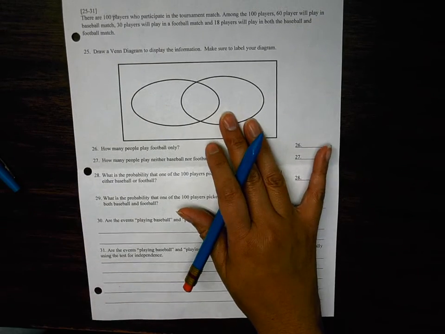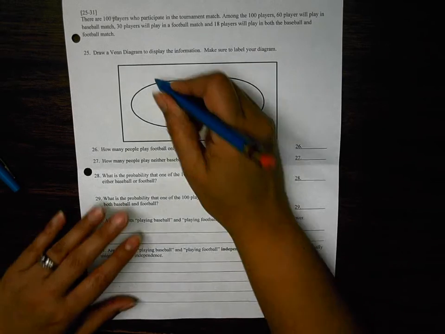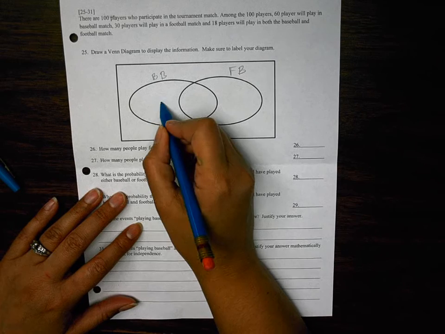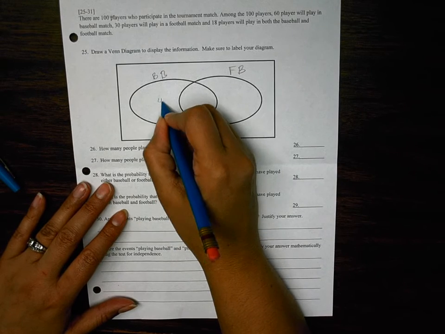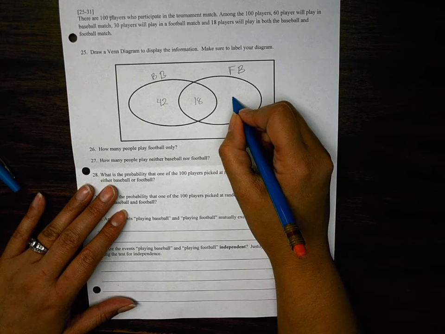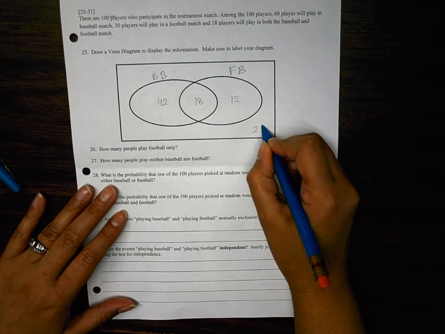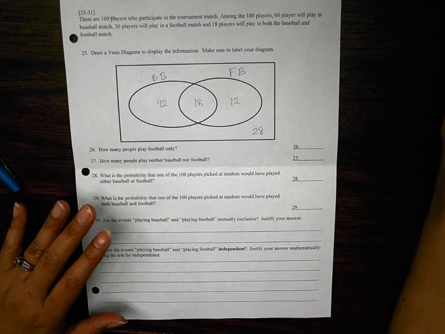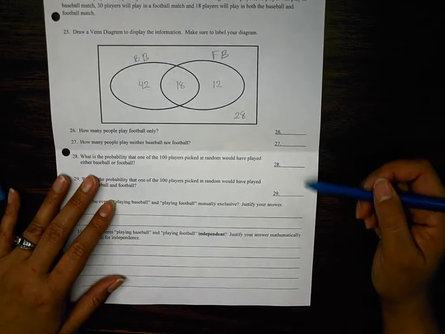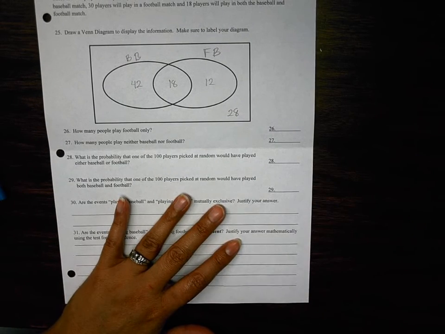What's this one here? All right, is this one on the test? Yes. Can you guys give me your numbers really quick? I'm going to put BB for baseball. Okay, go ahead, Christian. Baseball only is 42, football only is 12, both is 18, and neither is 28. Good job. Did everybody else get those same numbers? Yeah, I got it. Okay.